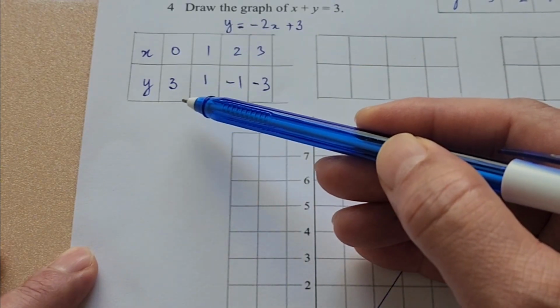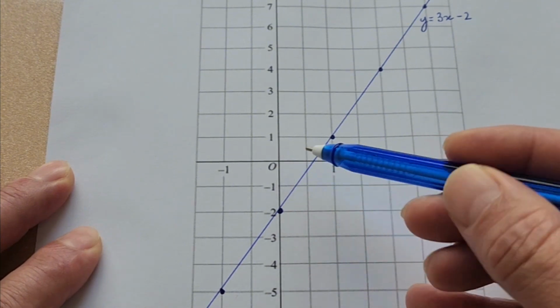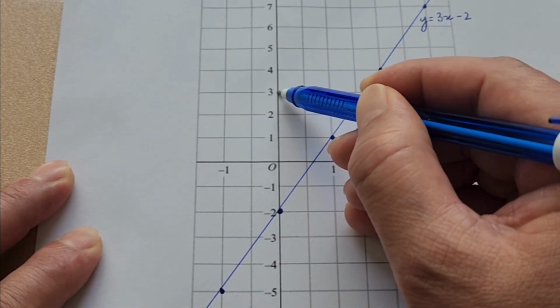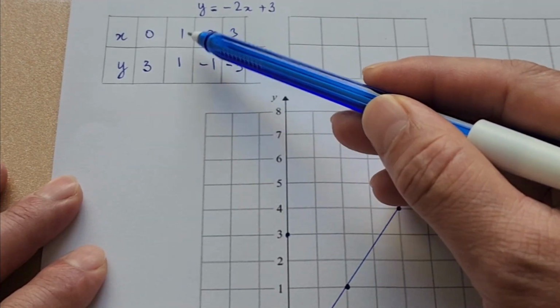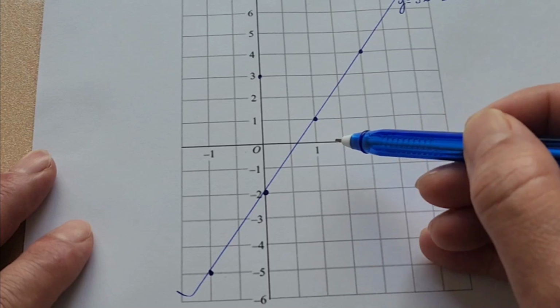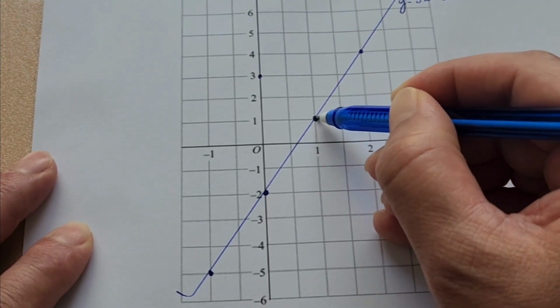0 and 3. 0 on the x-axis, 3 on the y-axis is right over here. The second pair of coordinates are 1 and 1. 1 and 1 is right over here again.